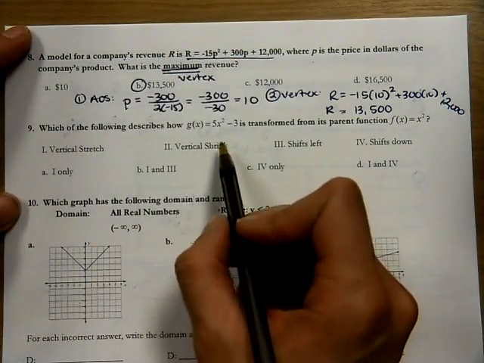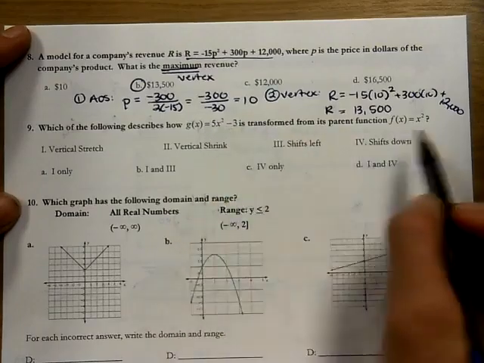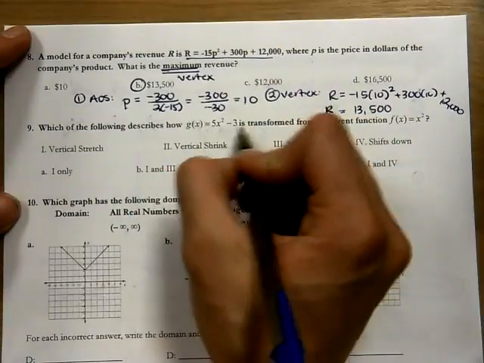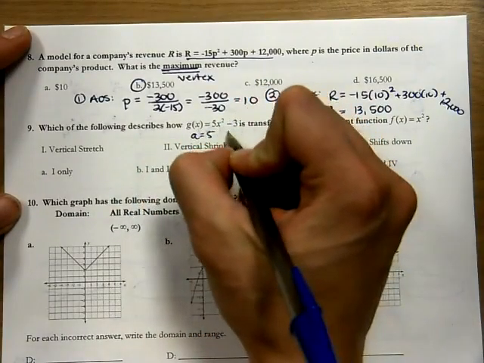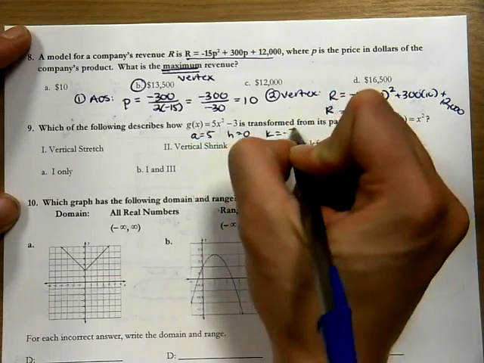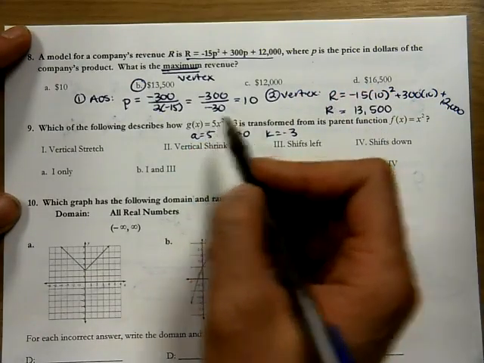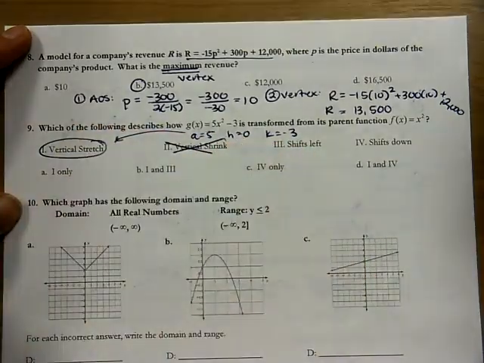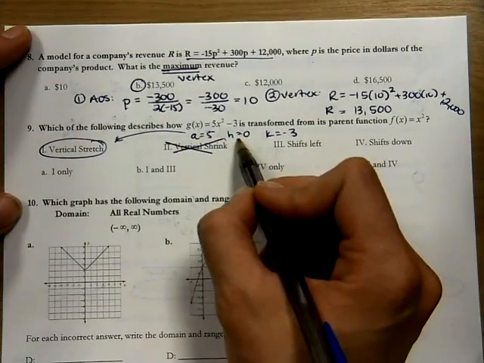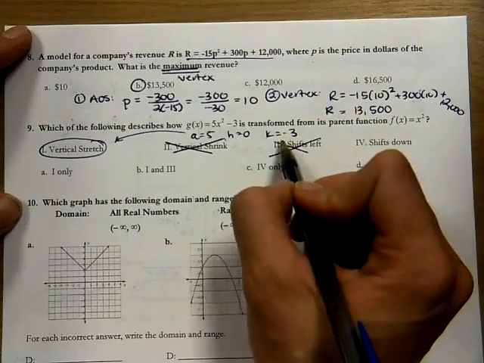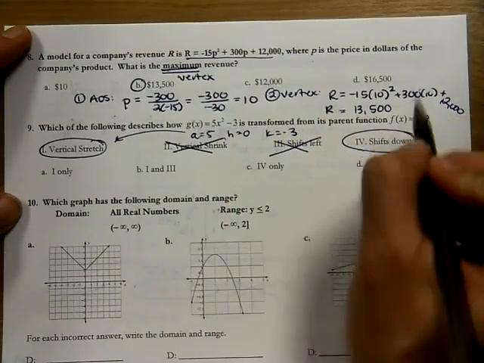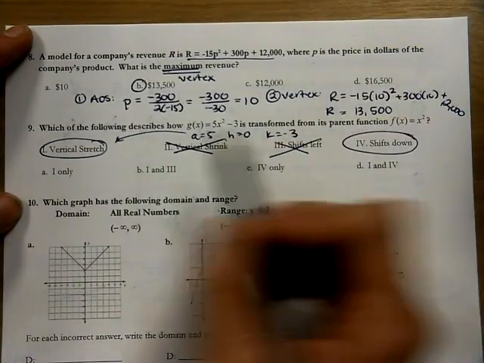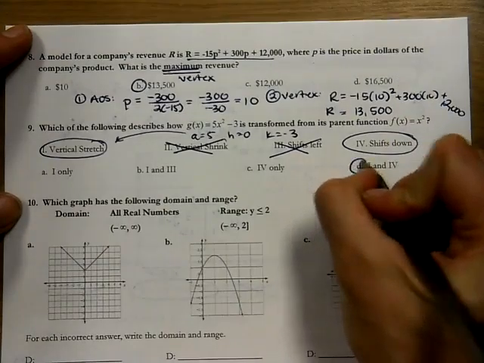Looking down at number 9, which of the following describes how this graph is transformed from its parent function? Well, this is in vertex form, where A is 5, H is 0, and K is negative 3. When A is 5, that is a vertical stretch. It's not a vertical shrink. H being 0 means we're not translating left or right at all. K being negative 3 means we are shifting it down, or translating down. So we have 1 and 4, which would be the correct answer of D.